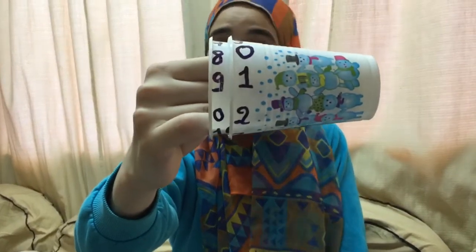So let's say we want to say 91. So right here, 91, 1 is in the ones place value, so it's just 1. And 9 is in the tens place value, so it's actually 90. Good job, you guys.